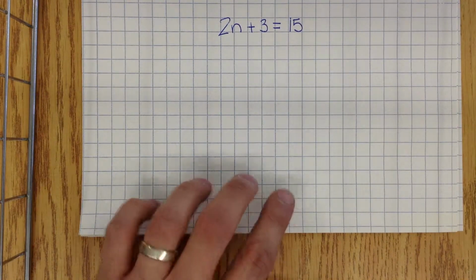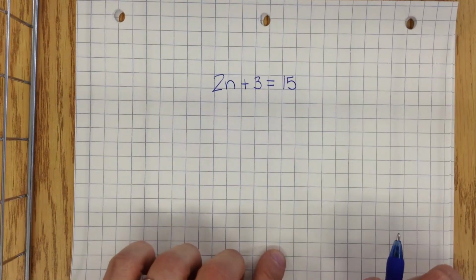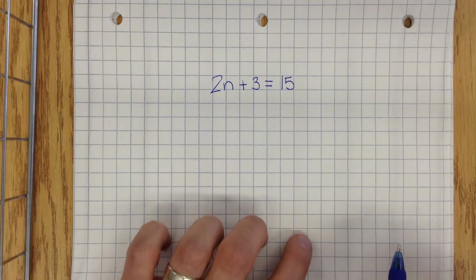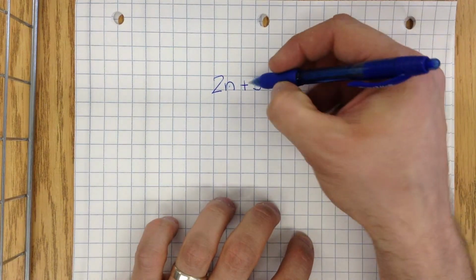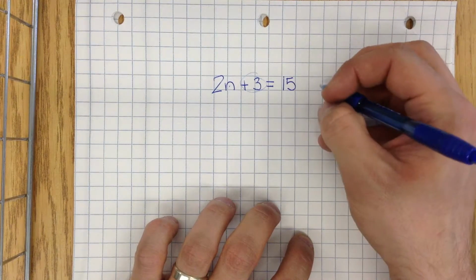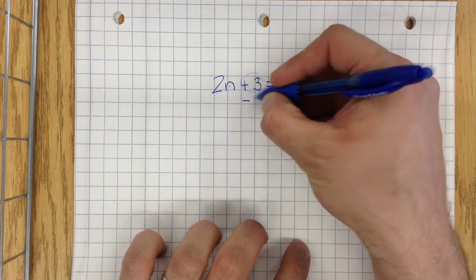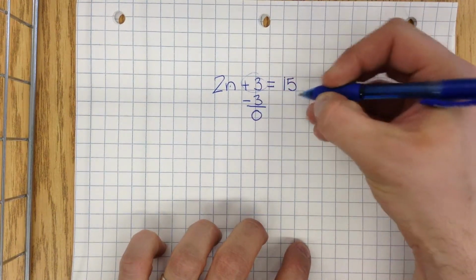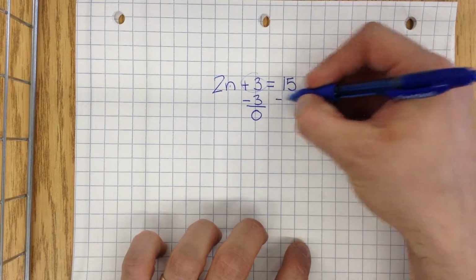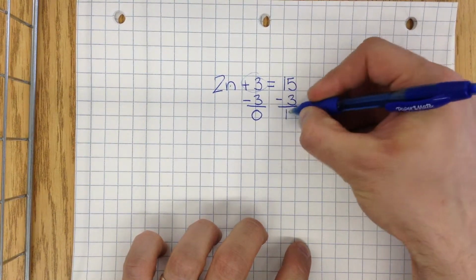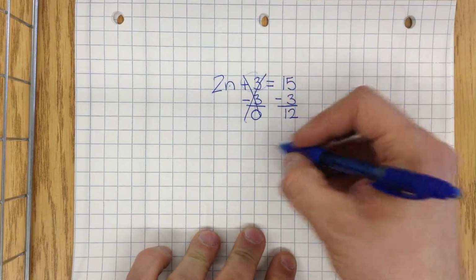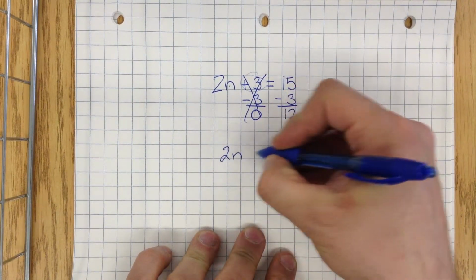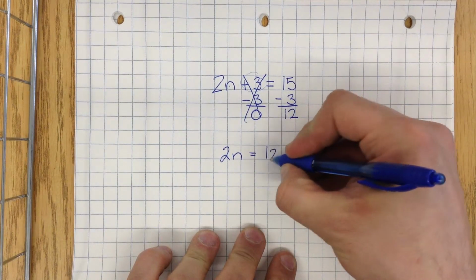One final example, one with addition this time, very similar to the last one we did. Let's go a little faster. So once again, I want to isolate the n. I want to get rid of this integer, this positive 3. I'm going to subtract 3 because that will get me to 0. That means on this side I also must subtract 3, which will get me to 12. That means that I'm getting rid of this. That means that 2n equals 12.